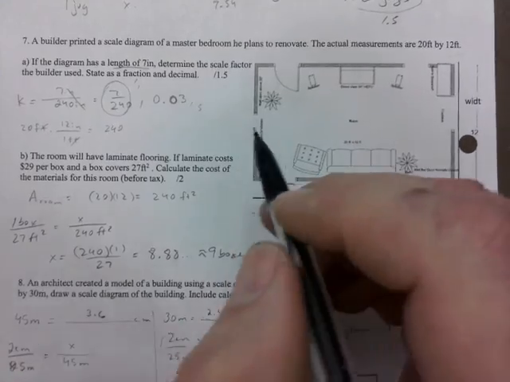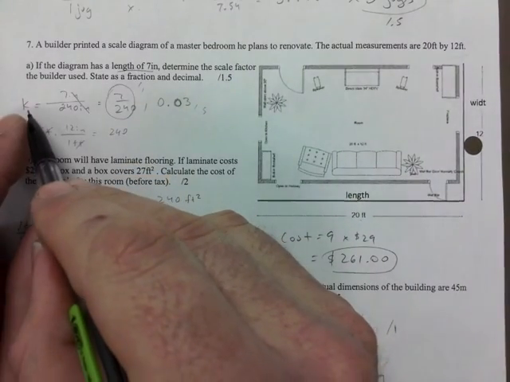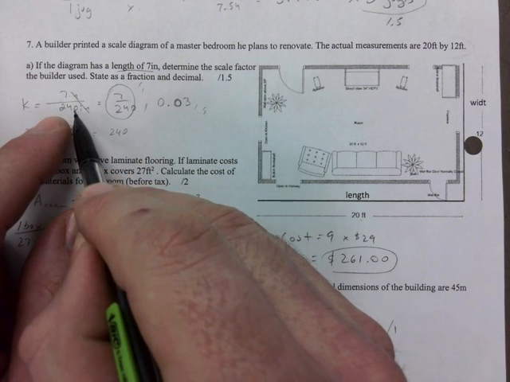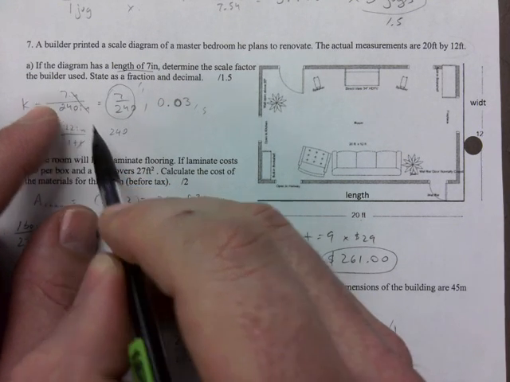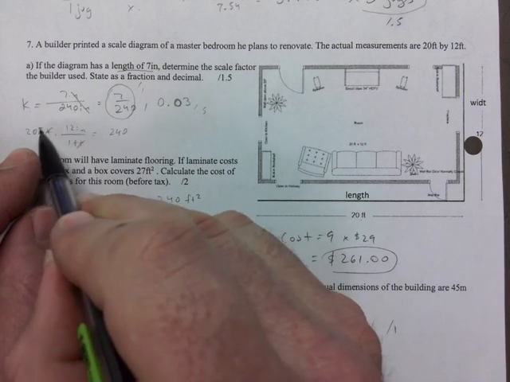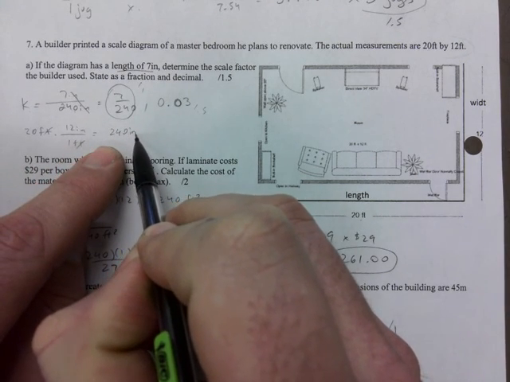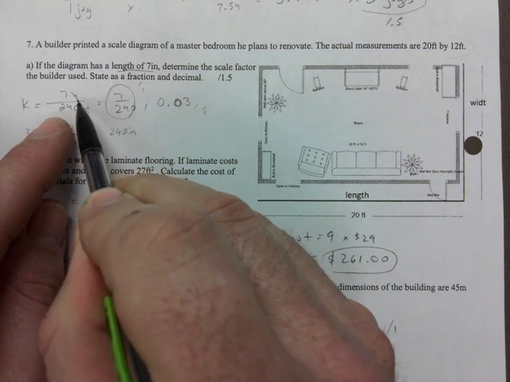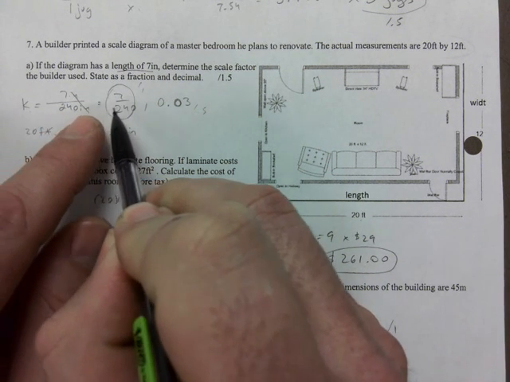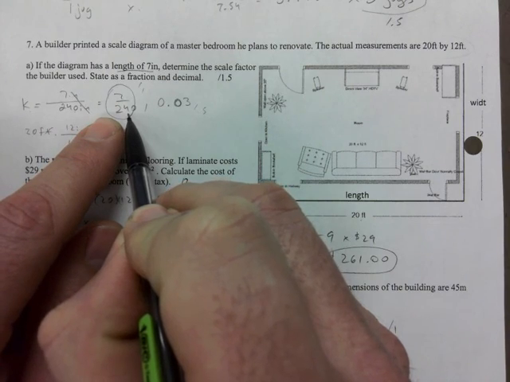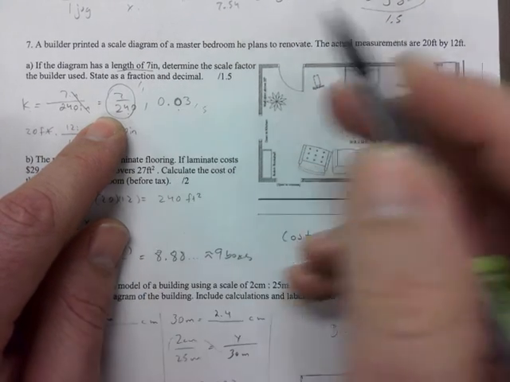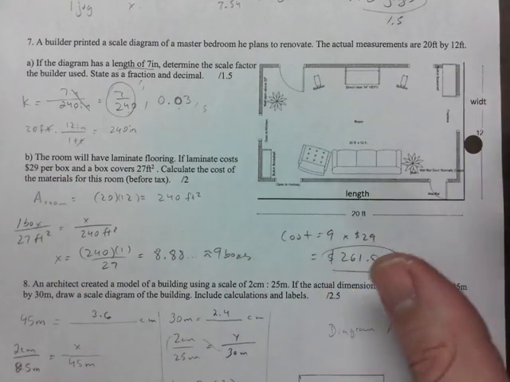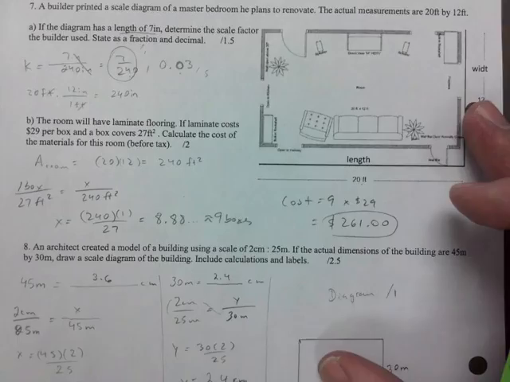So again, you go back to knowing that the scale factor is diagram over actual, right? And I did do a conversion here where I converted 20 feet to inches, right? And then now that I place it like this, I can cancel out the inches. That's it as a fraction. This is it as a decimal. Okay, so we gotta make sure your units are the same and that you put the diagram on top, actual underneath it. Okay.